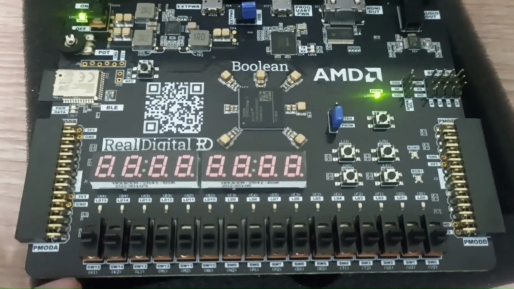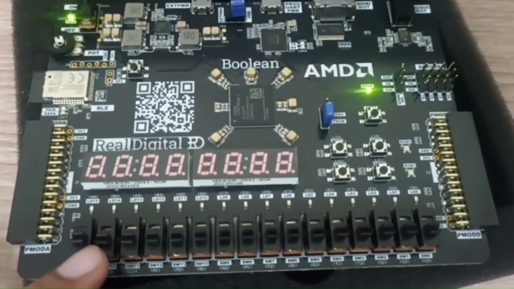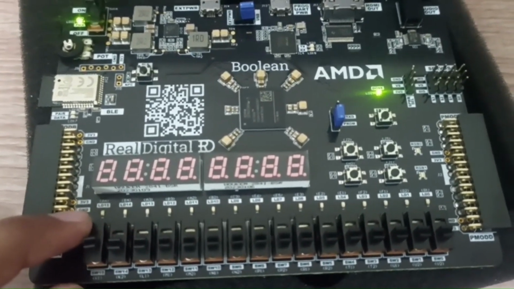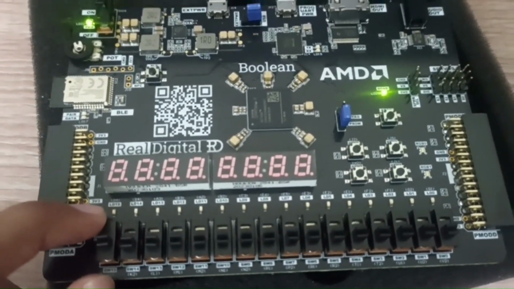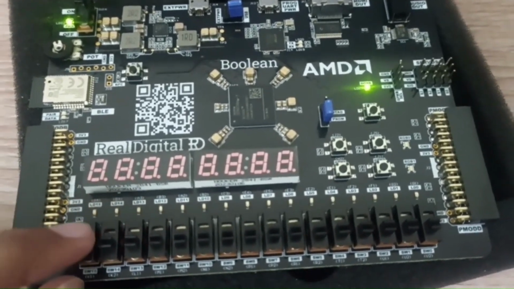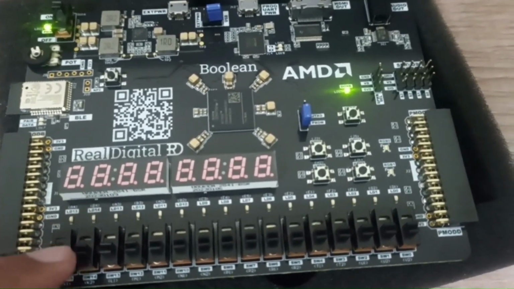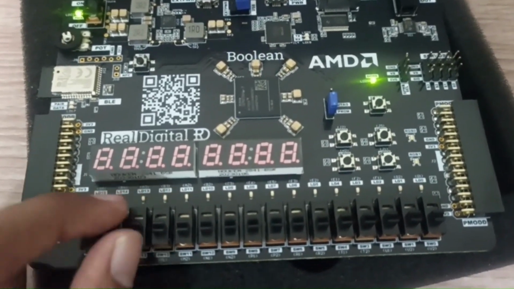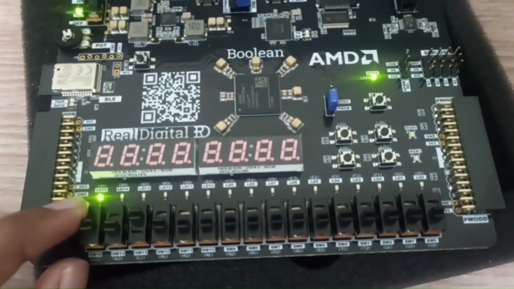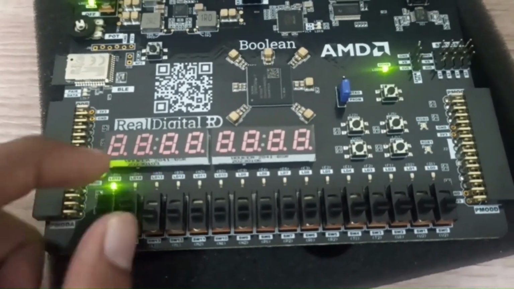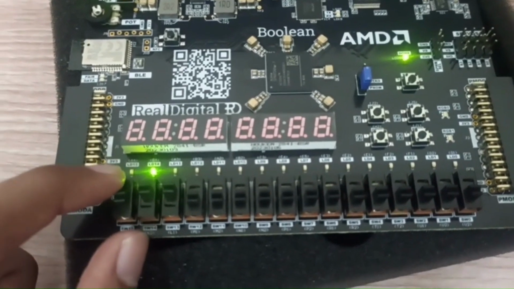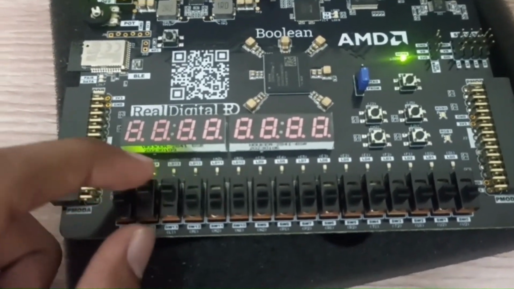Now we are going to verify our program. So these are the three input switches, and here LEDs are given for the output. This LED is for the sum, and this is for the carry, and these three are the inputs. So if I give 0 0 0, sum is 0, carry is 0. If 0 0 1, then sum is 1, carry is 0. 0 1 0, sum is 1, carry is 0. 0 1 1, then sum is 0, carry is 1.